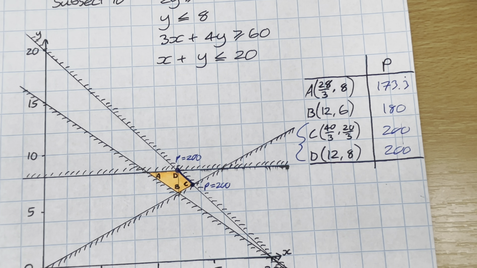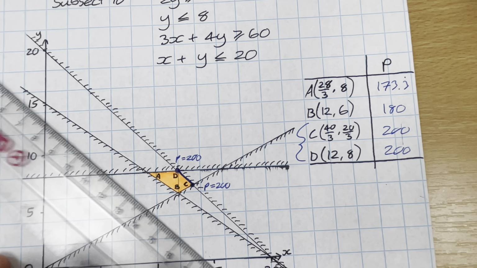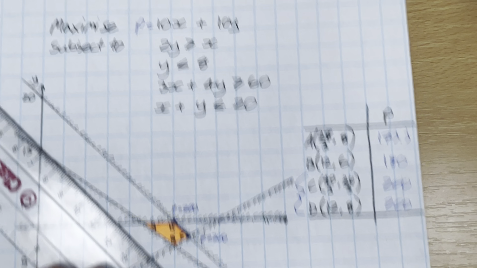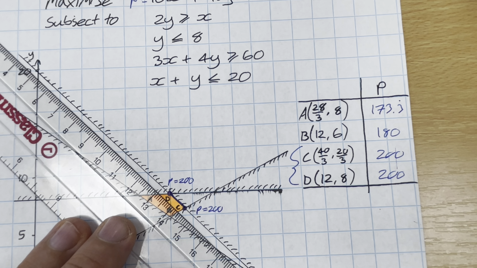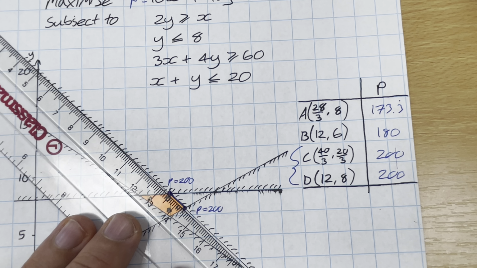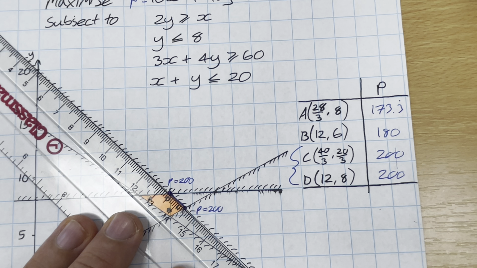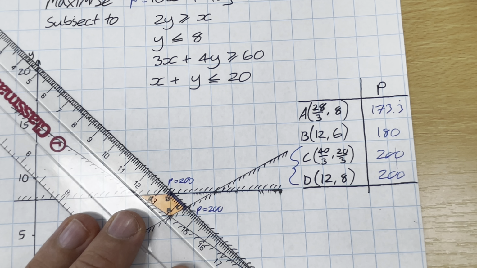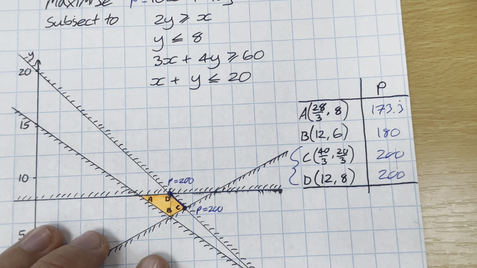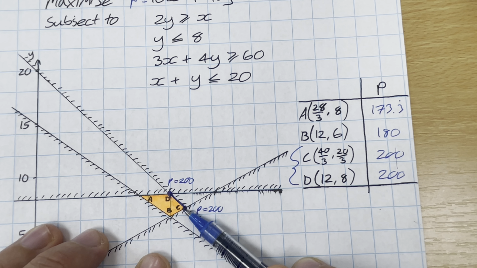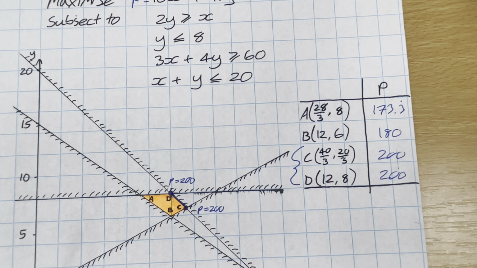What has happened, if you think back to my video on the objective line method, is that the objective line, which in this case is 10x plus 10y, is parallel to that constraint. So when you're moving the objective line up towards the end of the feasible region, it hits both of those points at the same time, and then both of those points will leave at the same time as well. So we find that all of those points on that line have the same value, and there are essentially infinite solutions to this linear programming problem. And that's essentially it. That's all there is to the situation.